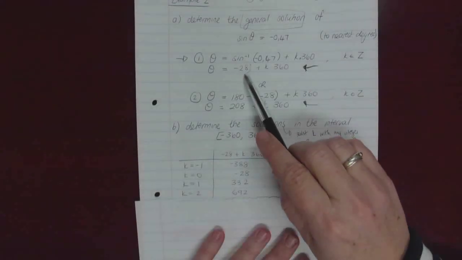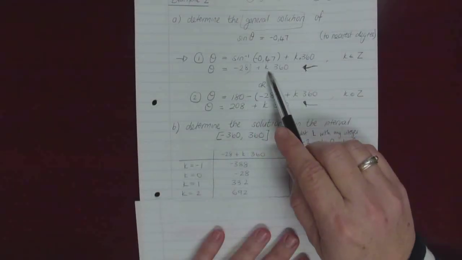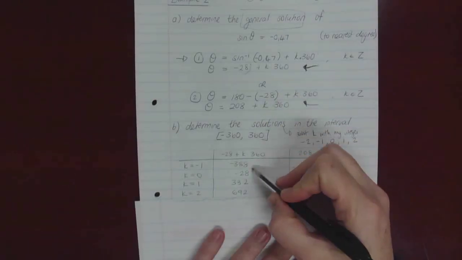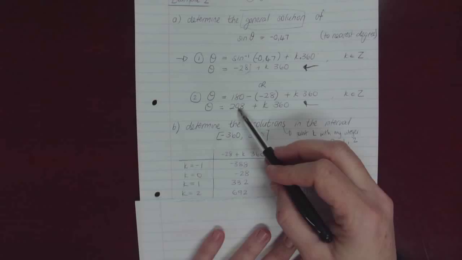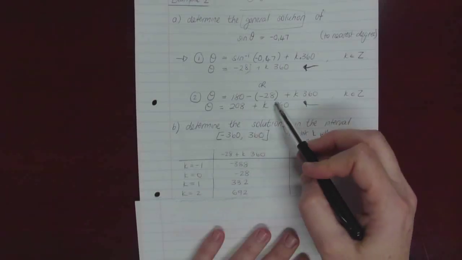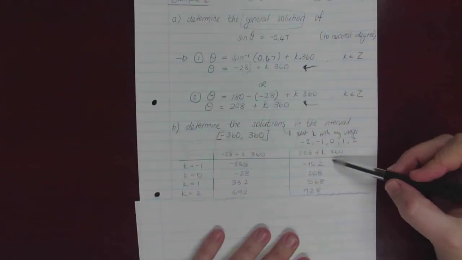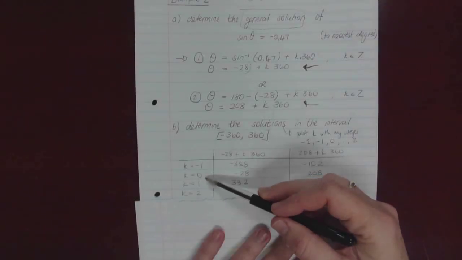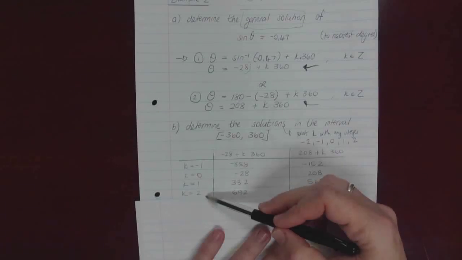So I'll have minus 28 plus minus 1 times 360. I get minus 388. If I say 208 plus minus 1 times 360, I get minus 152. There, I'm going to substitute k as minus 1, 0, 1, 2.